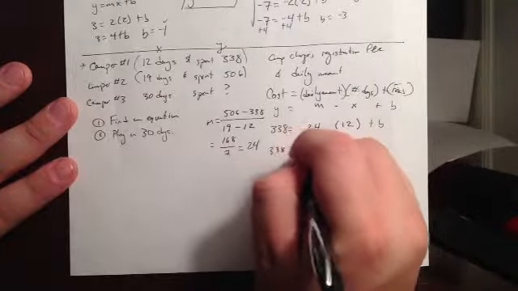Therefore, the cost is going to be equal to the daily rate, which is 24, times the number of days, plus a $50 registration fee.